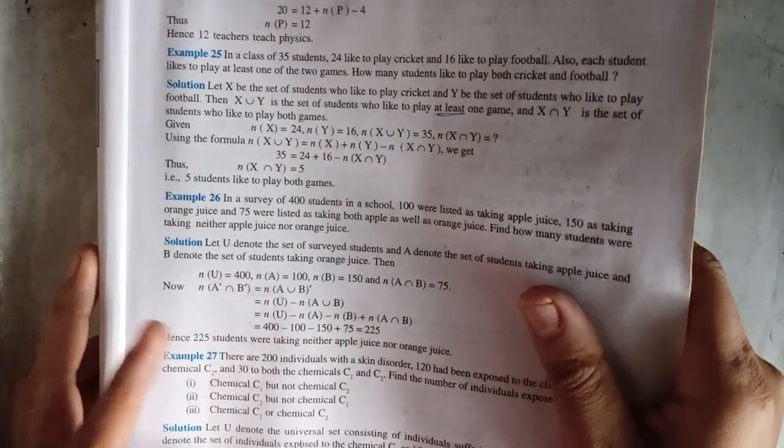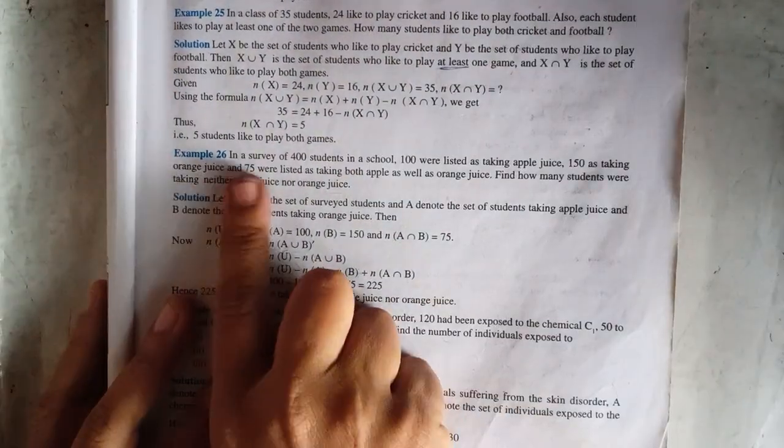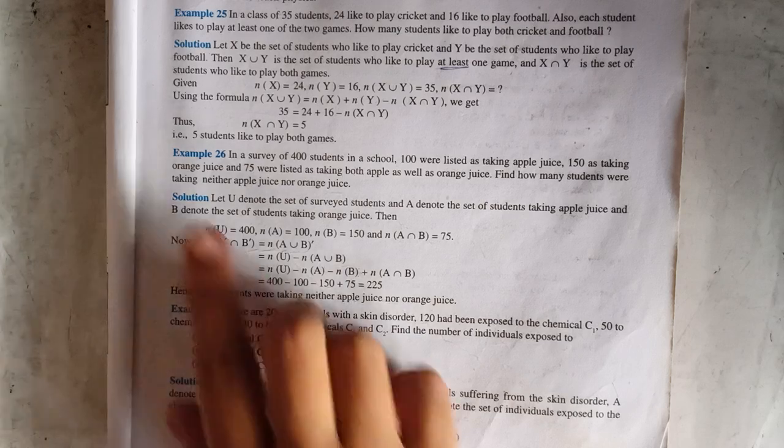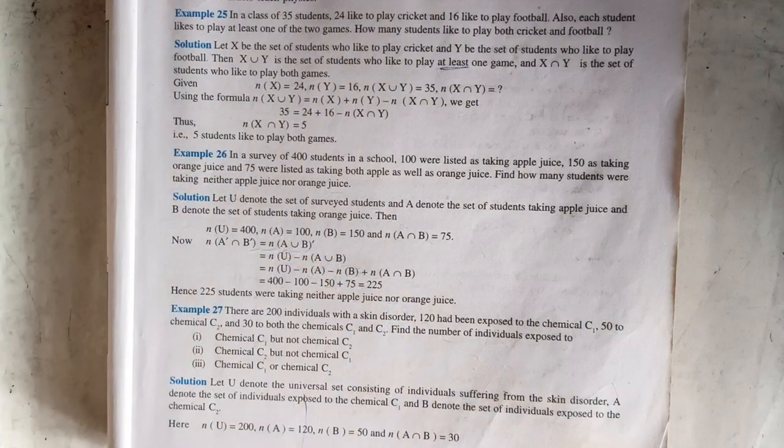Hello students, so let's continue with our Venn diagram and practical problems on union and intersection of two sets. Okay, so the next example given in the textbook is example 26. In a survey of 400 students in a school, 100 were listed as taking apple juice, 150 as orange juice, and 75 were listed as taking both apple as well as orange juice. Find how many students were taking neither apple juice nor orange juice.